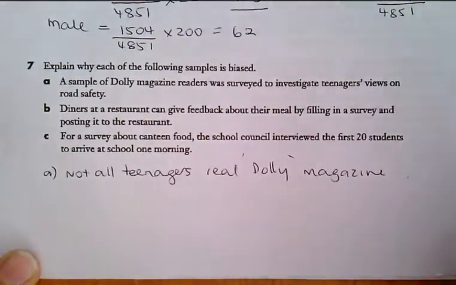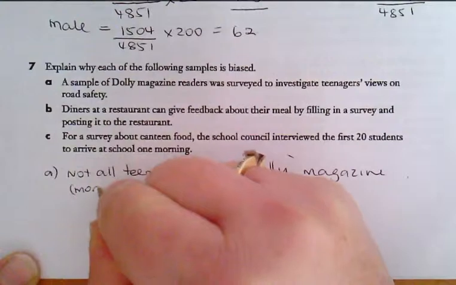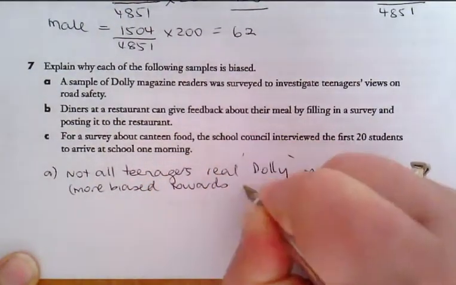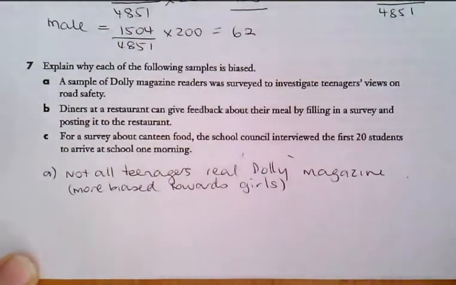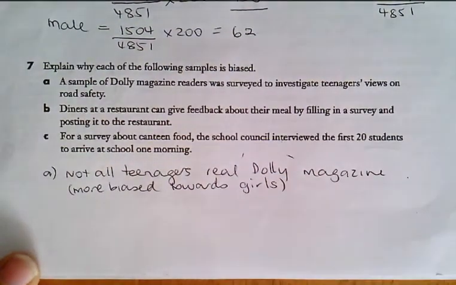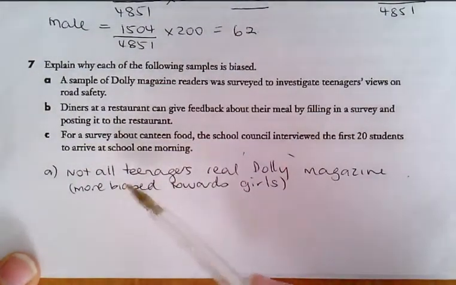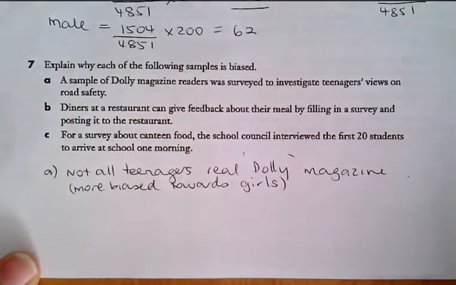Okay, and also that would be more biased towards girls as well. There would probably be no boys, or hardly any boys, that would read Dolly, okay? So more biased towards girls, and not all teenagers read Dolly as well.